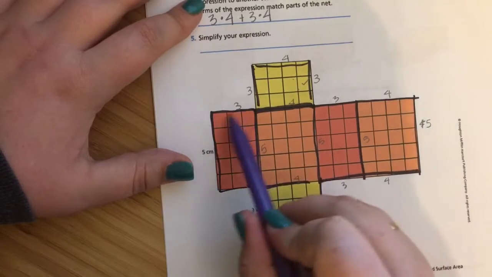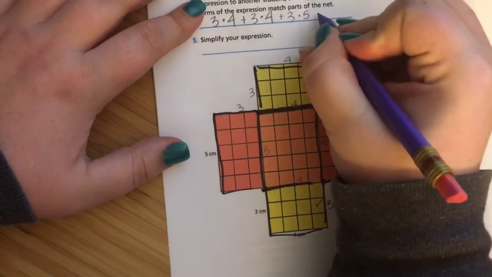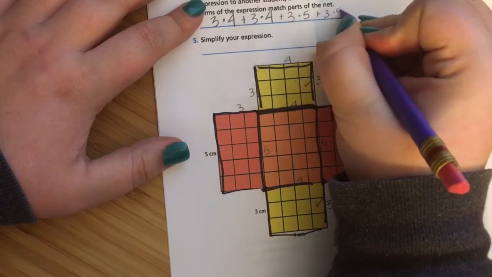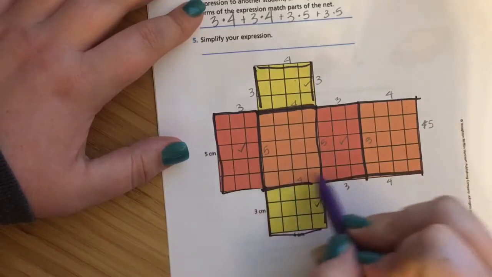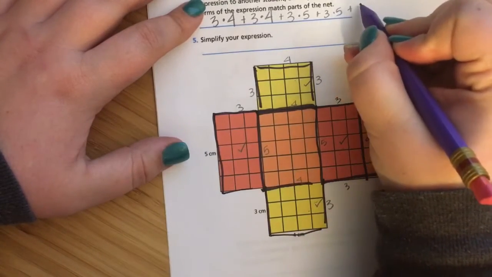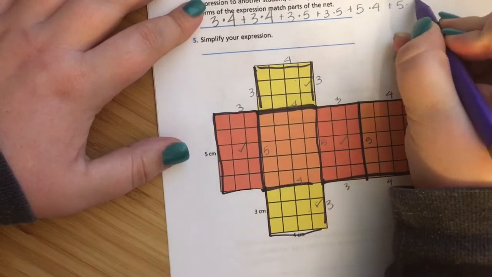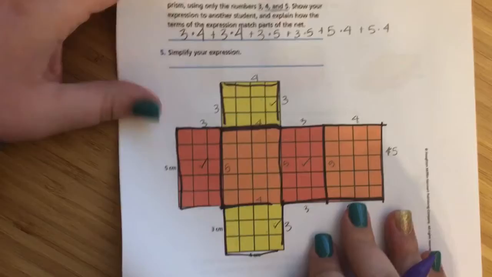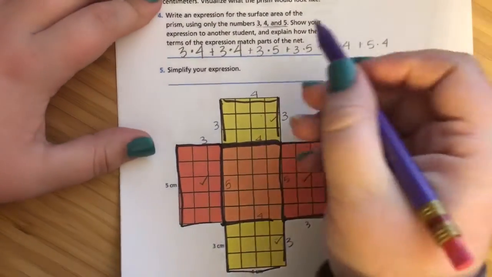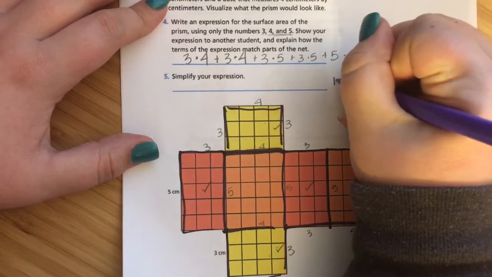Now I'm going to go to the true orange, or this dark orange. It is a 3 by 5. So I'm going to say plus 3 times 5 plus 3 times 5. And now for my other orange one, I say plus 5 times 4 plus 5 times 4. I add all of these up, and this is really what we were looking at during Unit 4, the last one we did. So it's kind of interesting to see all of our knowledge come back.